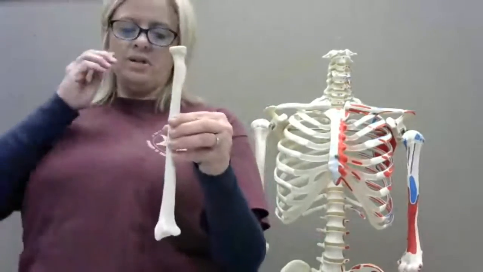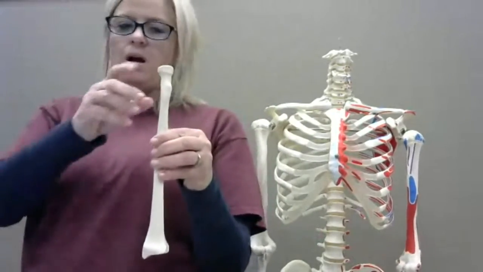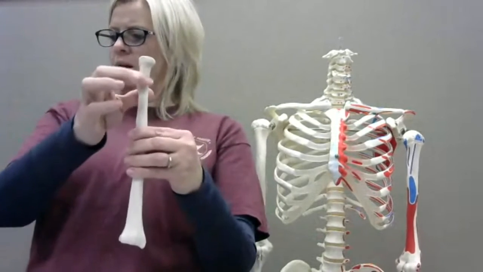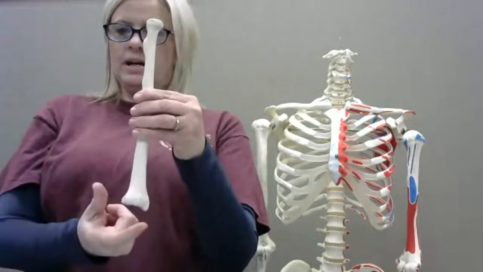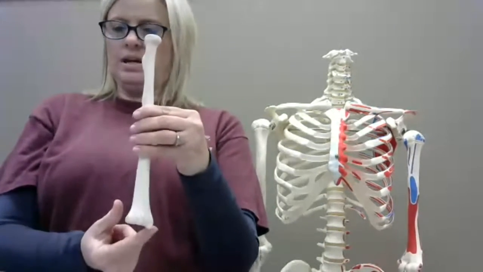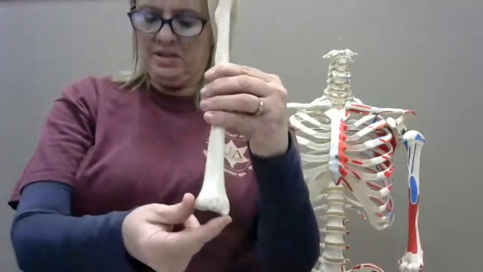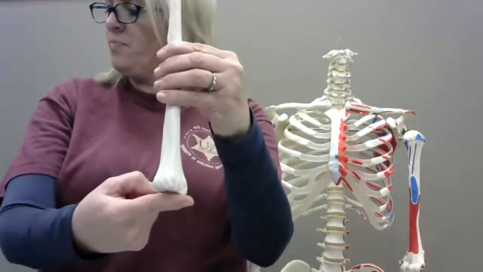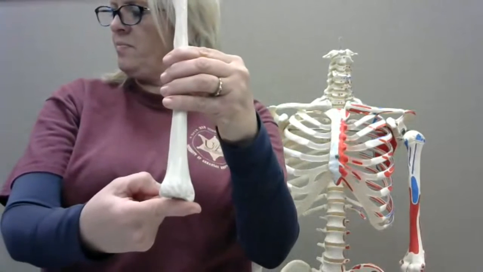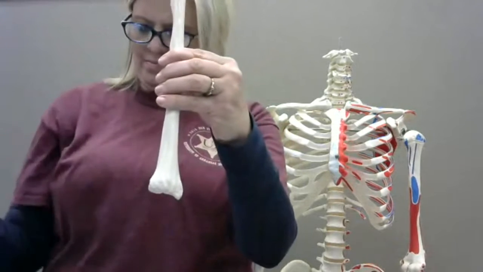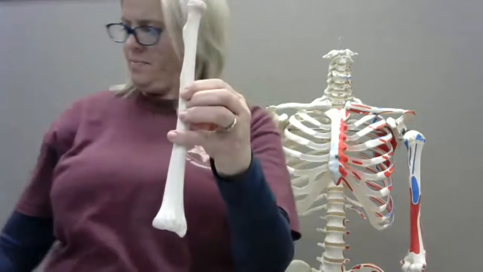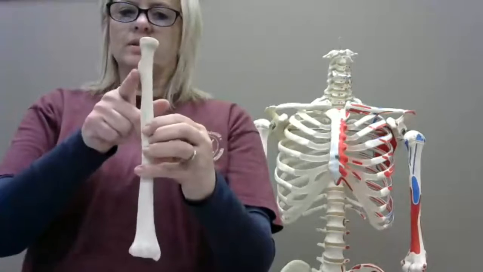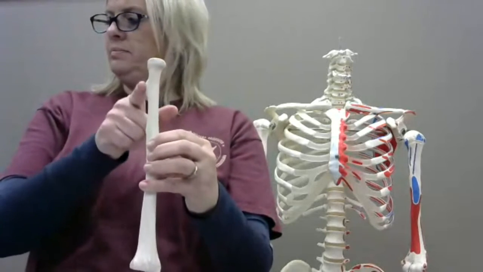So we only have a couple of features here on the radius that we need to know. This is the head. So we have the head here and the neck. We have the styloid process here. This is kind of small for a process, but it does stick out. So this is the styloid process. And then we have the radial tuberosity. Radial tuberosity.